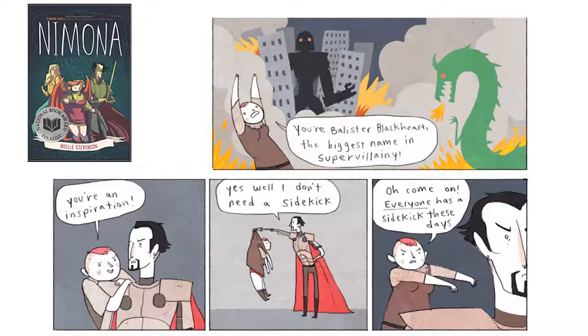Nimona says, "You're Ballister Blackheart, the biggest name in supervillainy. You're an inspiration." And Ballister Blackheart says, "Yes, well, I don't need a sidekick." Nimona replies, "Oh, come on, everyone has a sidekick these days."